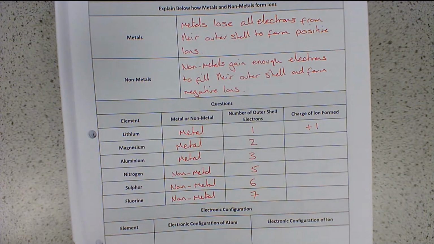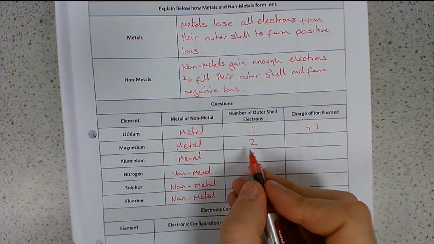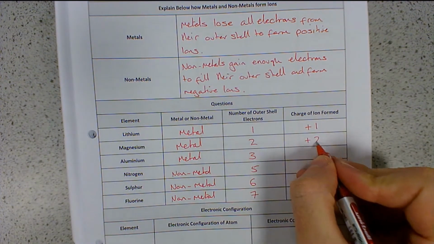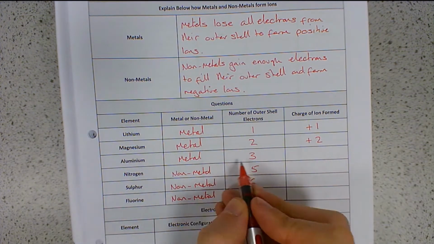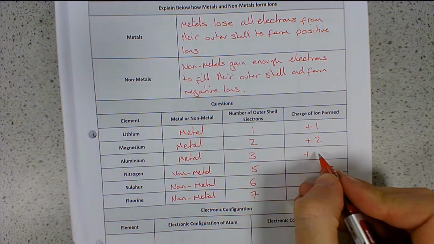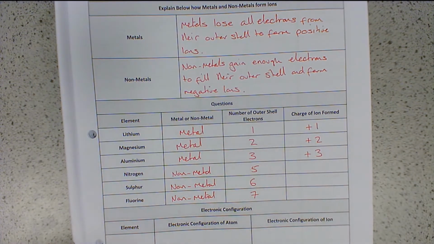The magnesium is a metal, so it's going to lose 2 and become positive 2. The aluminium has 3 in the outer shell, and it's a metal, so it's going to lose all 3 and become positive 3. The non-metals don't lose, they gain. And they gain however many they need to get a full outer shell.